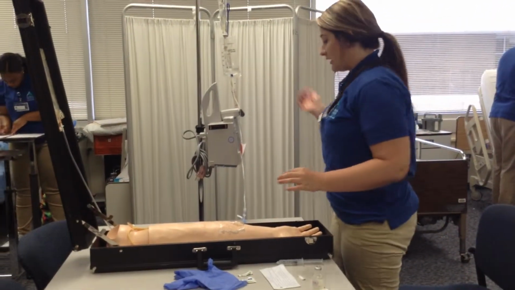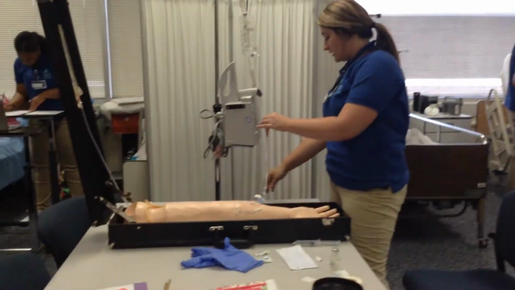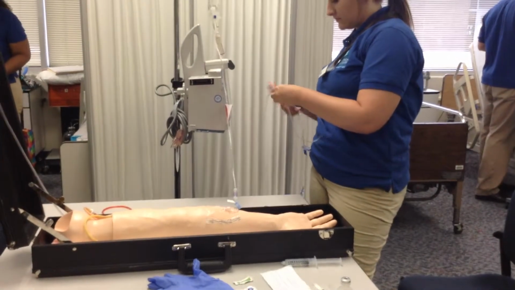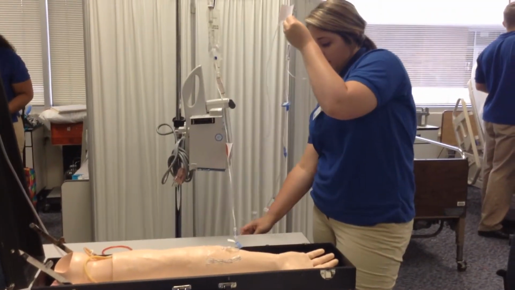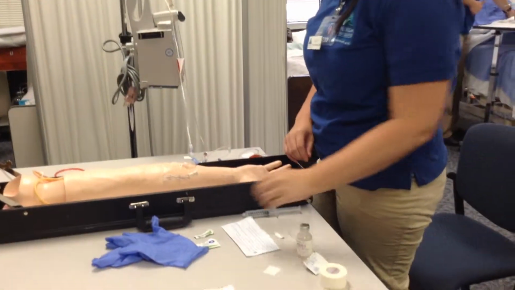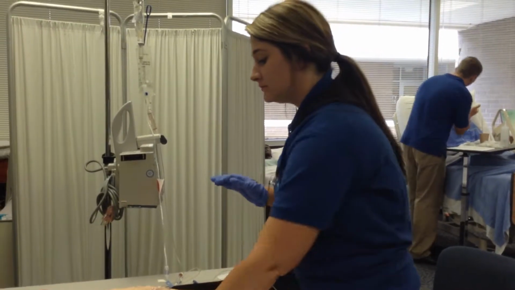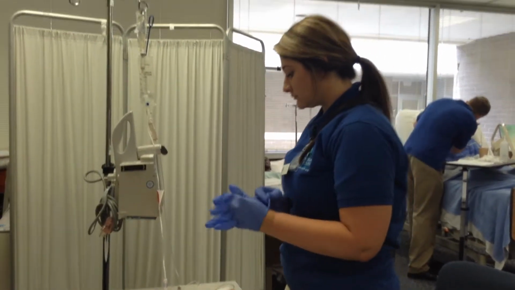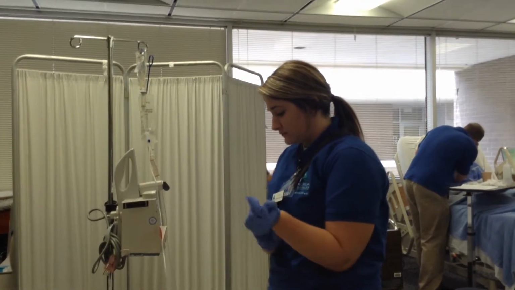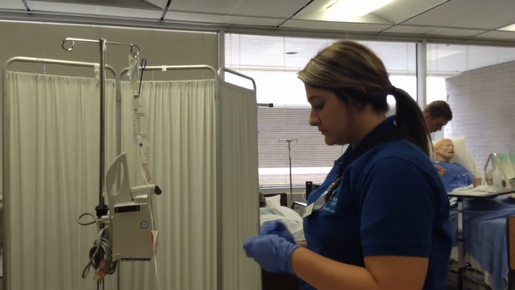Then when it's complete, I would clamp my mini bag and unclamp my primary tubing, which is also labeled. With another alcohol pad, after I have washed and regloved my hands, another alcohol pad.